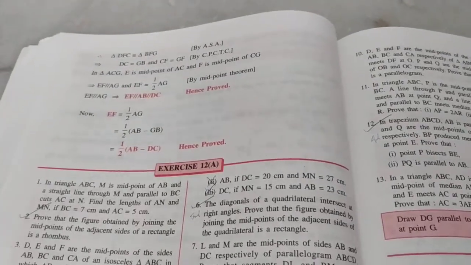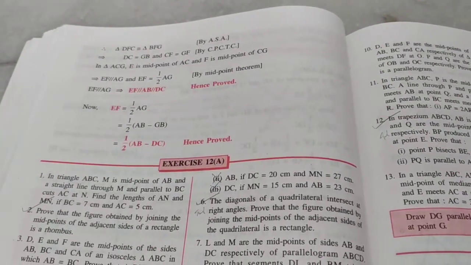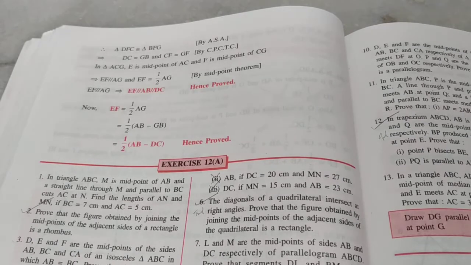Next, the sixth sum. That's an IMP sum. The diagonals of a quadrilateral intersect at right angles. Prove that the figure obtained by joining the midpoints of the adjacent sides of the quadrilateral is a rectangle. So again, a proving sum. Come on, draw your diagram. Let's see if you can figure out the right diagram.